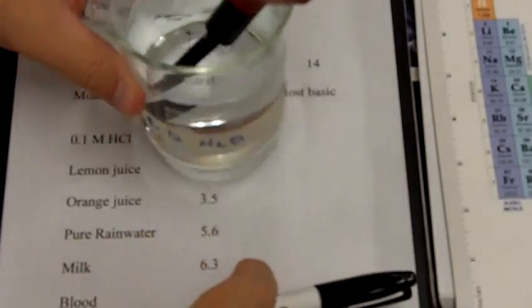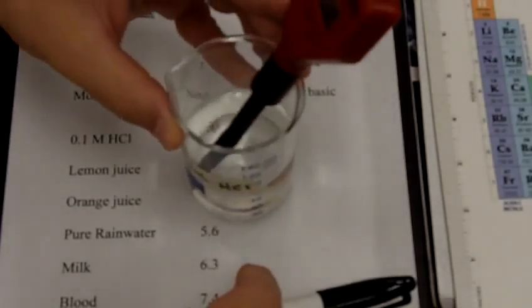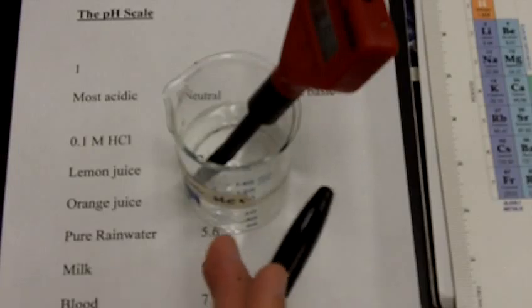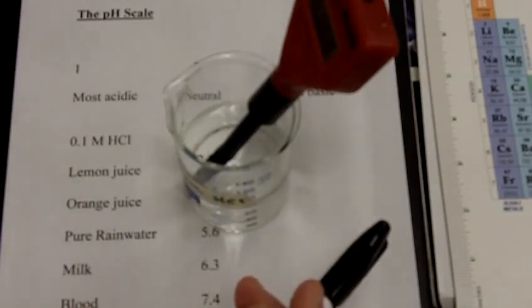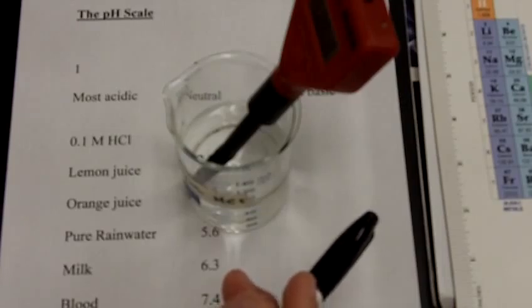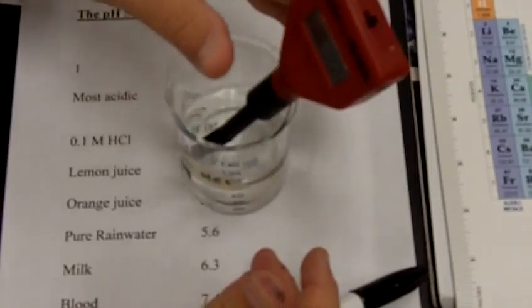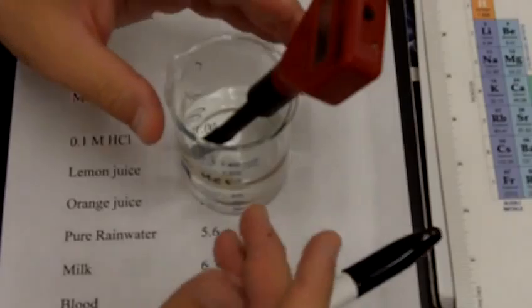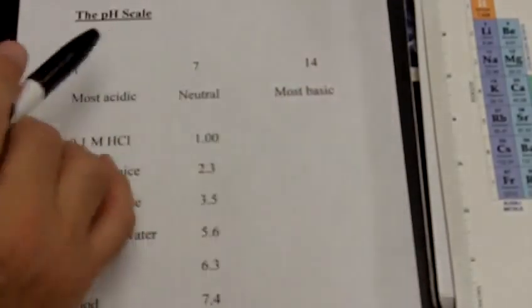Okay. I have a couple of other substances here. Let's take a 0.1 molar hydrochloric acid solution. And by the way, I'm just showing you this so that you can compare acidities and basicities. Not that you need to memorize these or anything like that, but just so you can have some reference for comparison. This is a 0.1 molar hydrochloric acid solution, and I'm reading a pH of 1.00. So that would be at the low end.